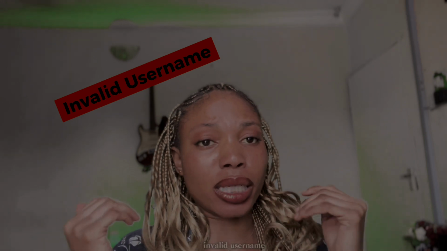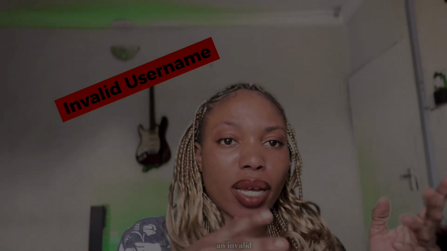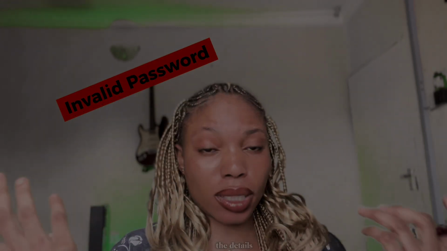So when you write the scripts in automated testing, the script simulates user actions, and the software then checks whether the output matches the expected results. For example, using tools like Jest or Cypress, you can write a script to automatically test different login scenarios. You can test a scenario where you have an invalid username, or a scenario where you have an invalid password, or where all of the details are valid.